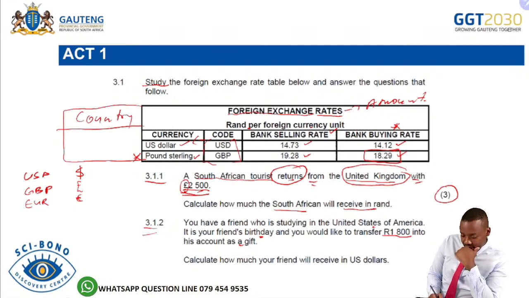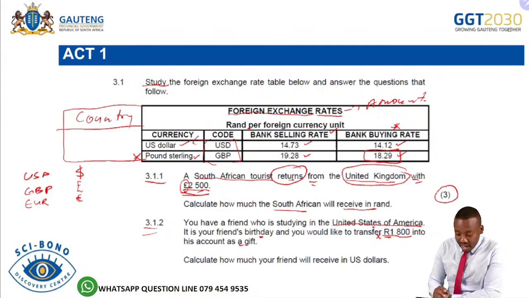So what are we doing here? Now here we have United States dollars, and you've got your friend who is in the US, and you are sending this person rands. So what is it that you are doing there? Now we are converting. What are we converting? South African rand to US dollars.